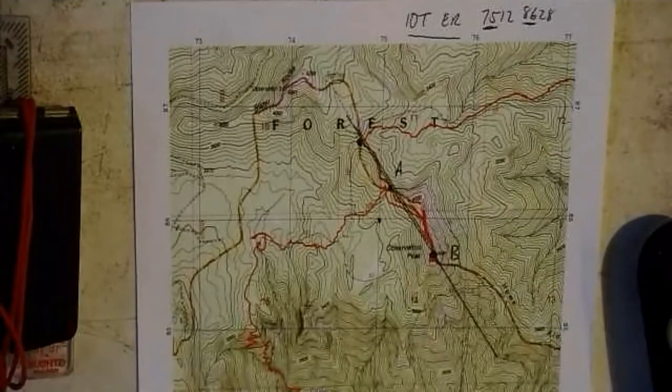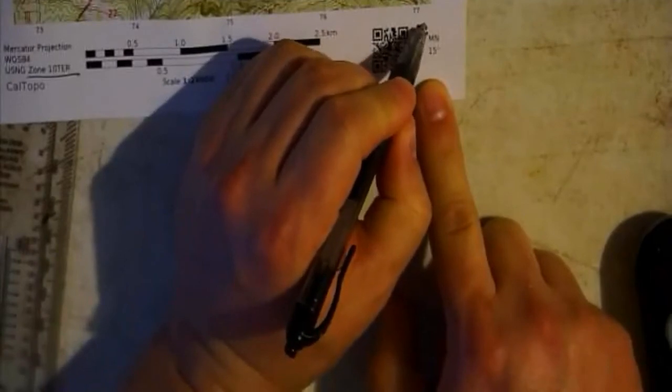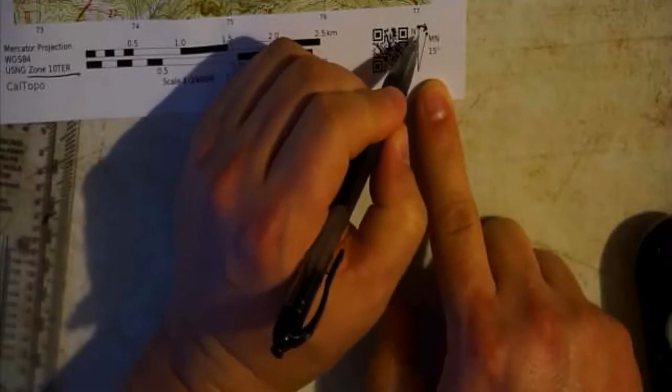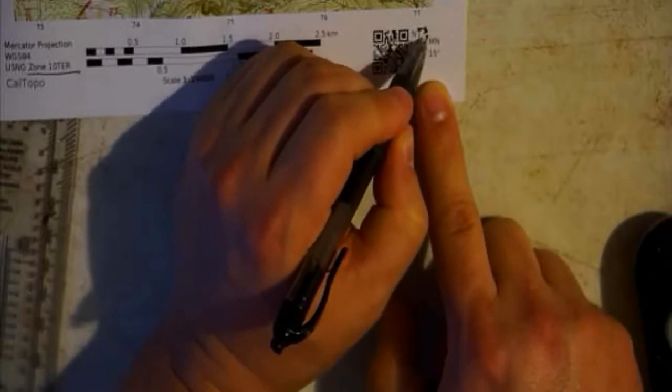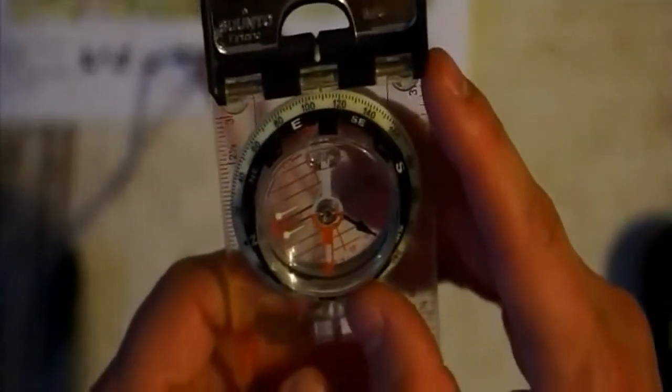And I forgot to compensate for declination. That's why I always say it. So because we went from grid to magnetic, we went right. So our acronym is LARS, left add, right subtract. So I took 125, I'm going to right subtract 15. I'm actually going to set 110 on my compass.